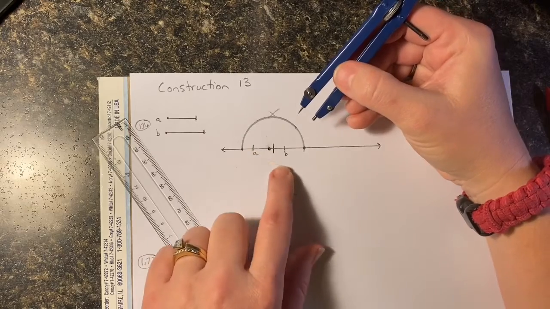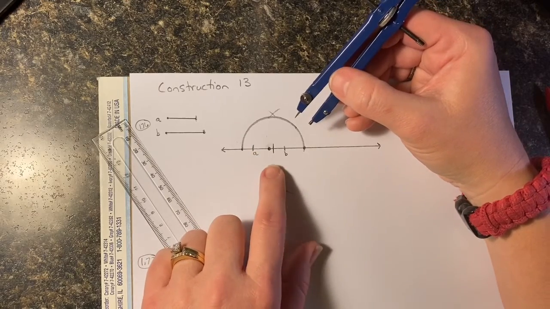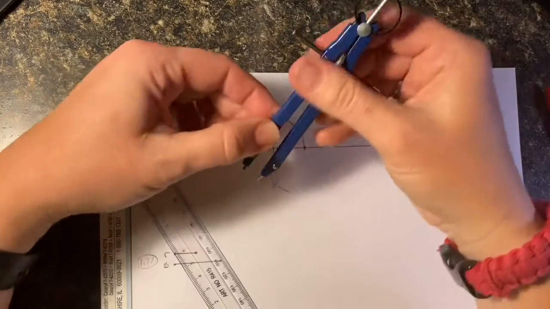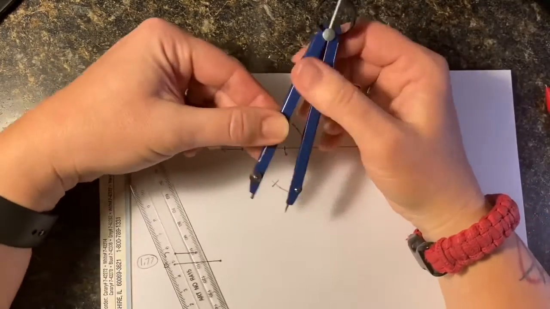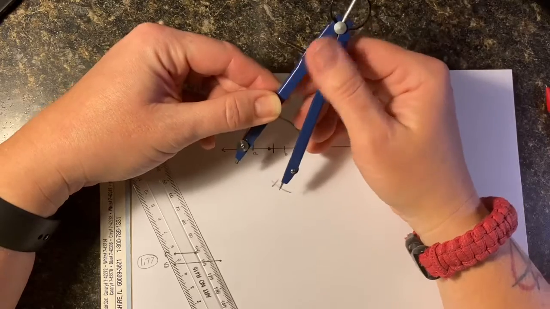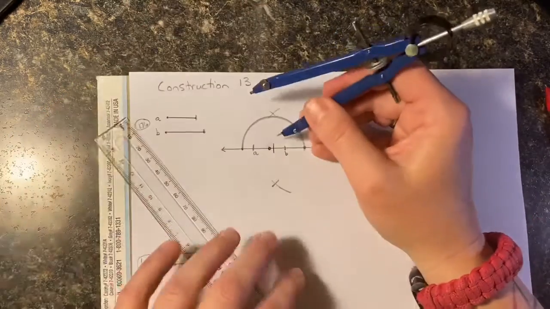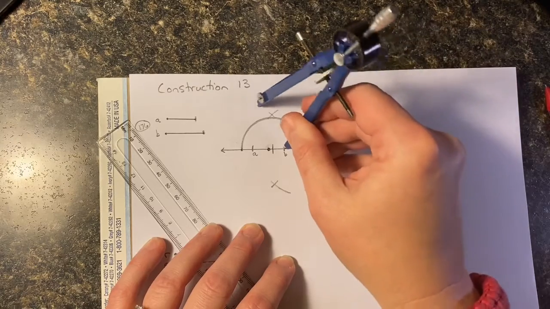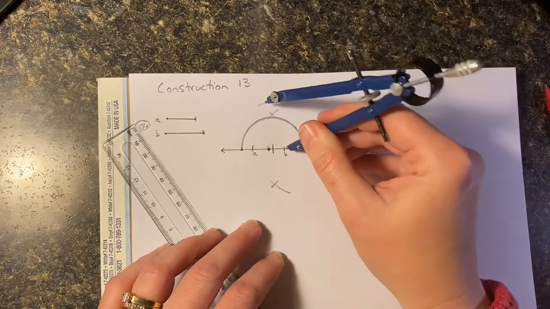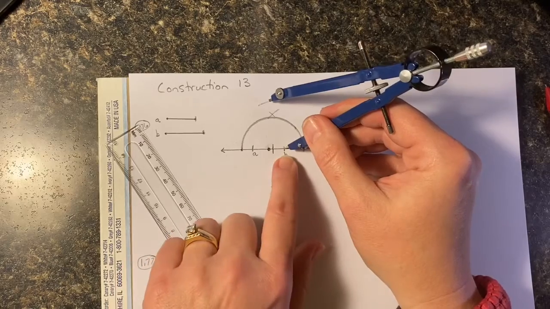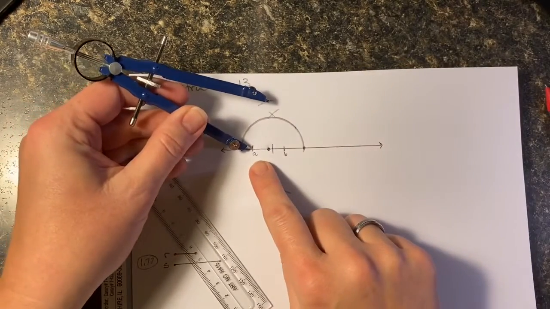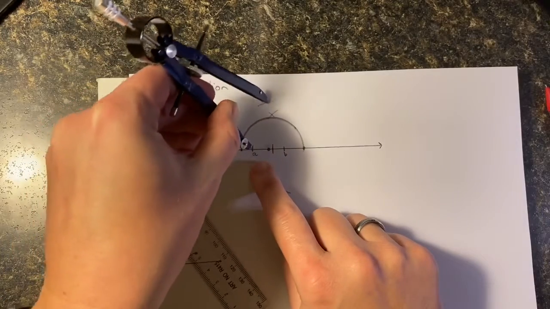Okay, those are my two work points now to create my perpendicular. All right, so now I'm just going to extend my compass to a nice working length and make two more small arcs. I'm going to go up here. You can do them from the bottom, it doesn't matter. So I'm going to make one from that dog ear on that side. Without changing my compass, I'm going to move over to the other dog ear and make another one.